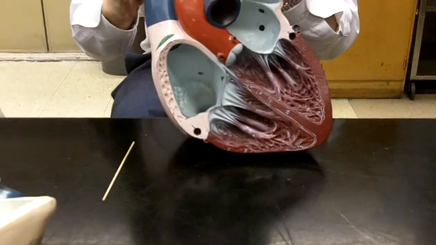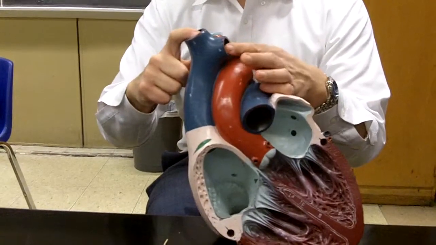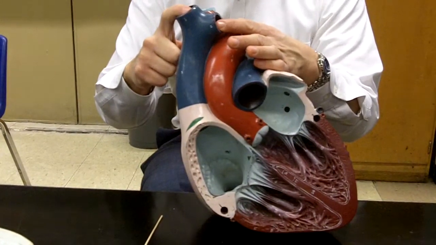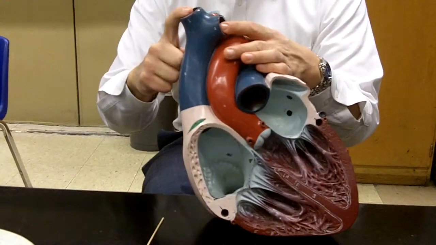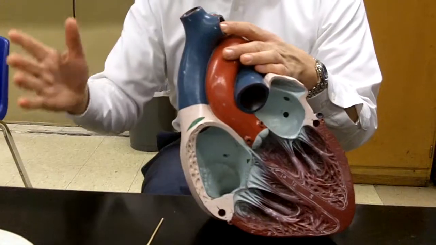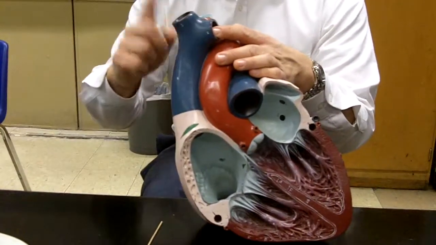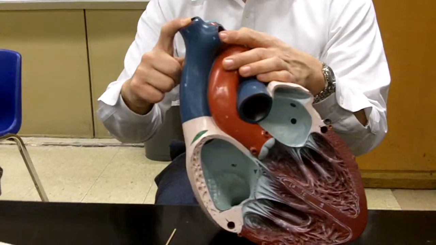But it goes into these two vessels. This is the right and the left brachiocephalic veins. The right and the left brachiocephalic veins. This is only two of many systemic veins we have in our body. So this is the right brachiocephalic, and this is the left brachiocephalic vein.